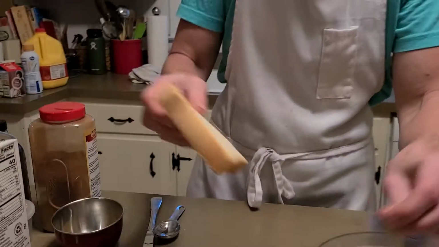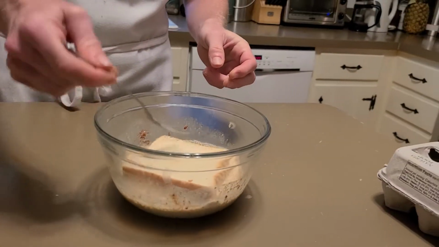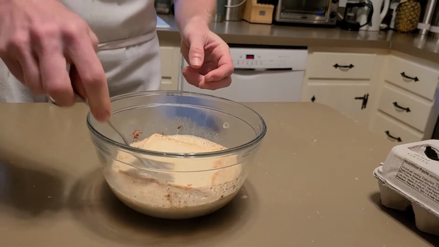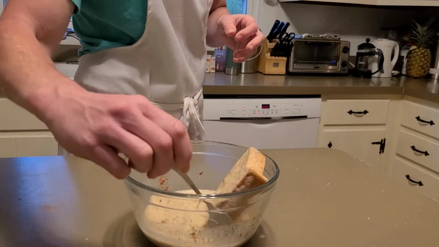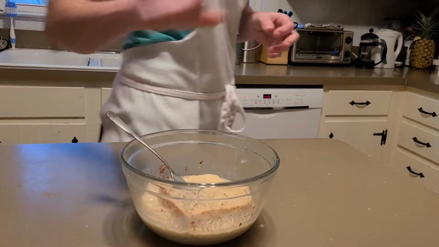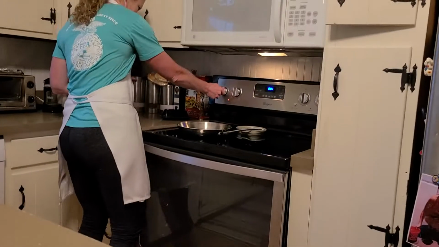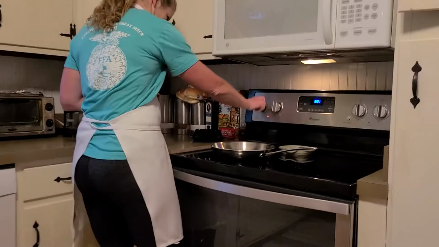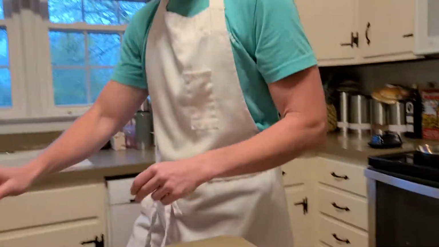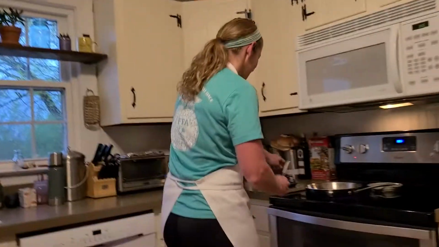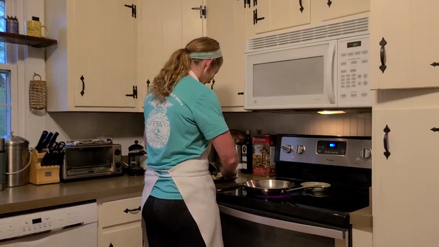Now, the next thing we're going to do is stick our bread in here, and we're using Texas toast for our bread. All right, so we're going to get this bread soaking on both sides, and while that happens, we are going to turn our skillet on, and we're going to need 2 tablespoons of butter. We're just going to eyeball the 2 tablespoons here.